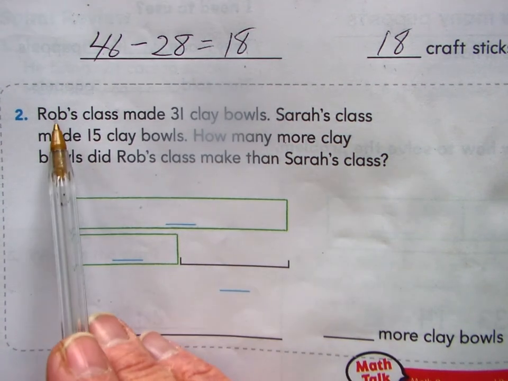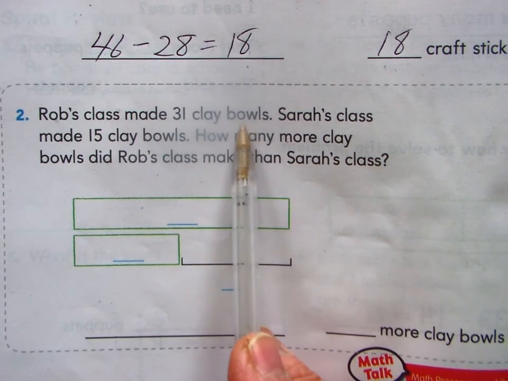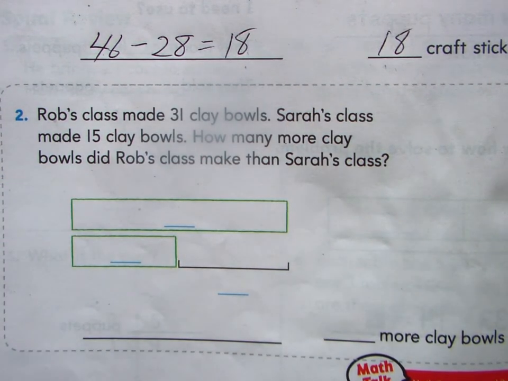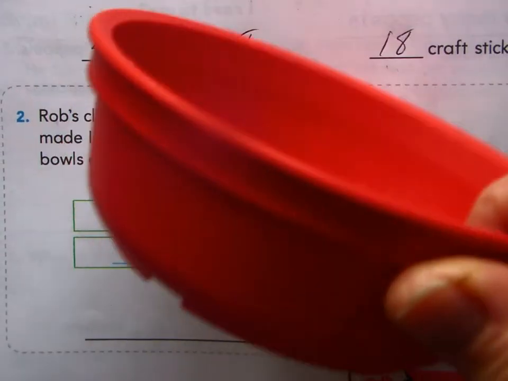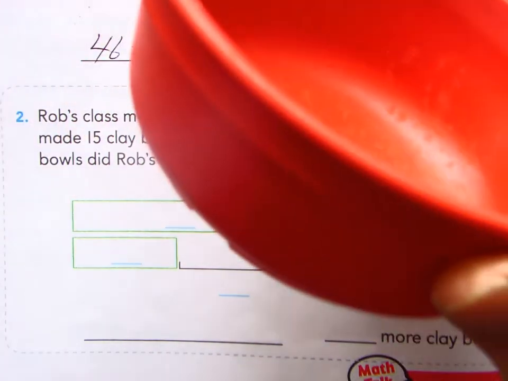Here we go. Rob's class made 31 clay bowls. So they're making these bowls. You know what a bowl is? A bowl is what you can eat cereal in. Here's one of Adelina's bowls. That's a bowl, okay? You can make them out of plastic. You can make them out of glass.